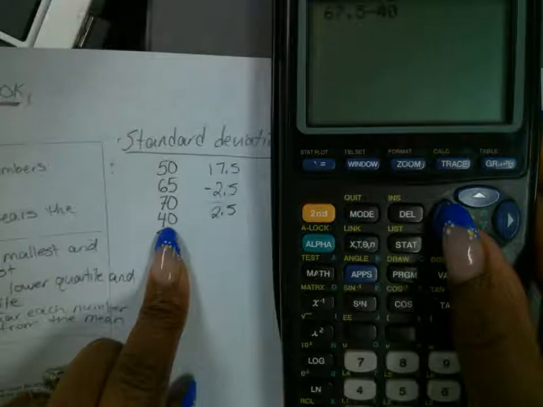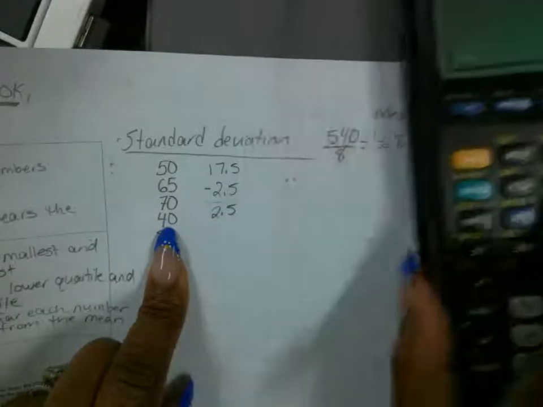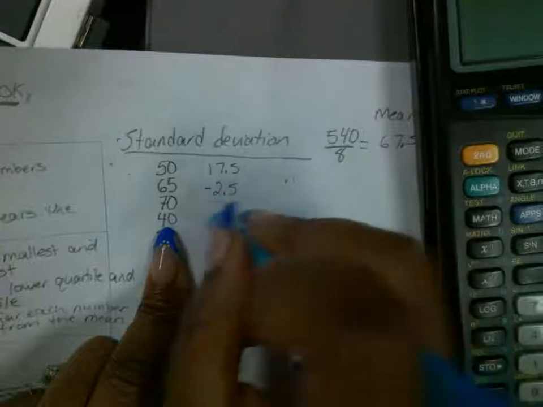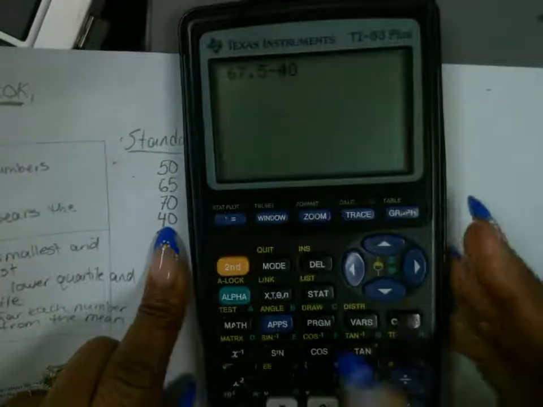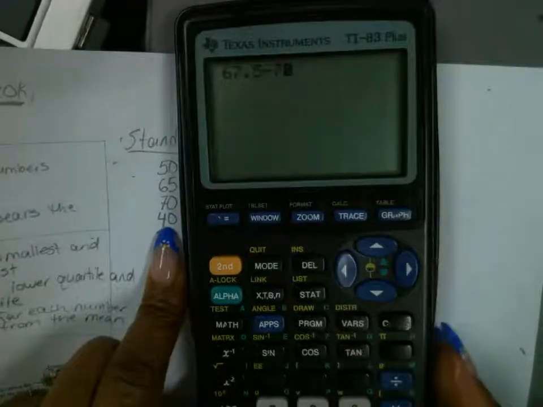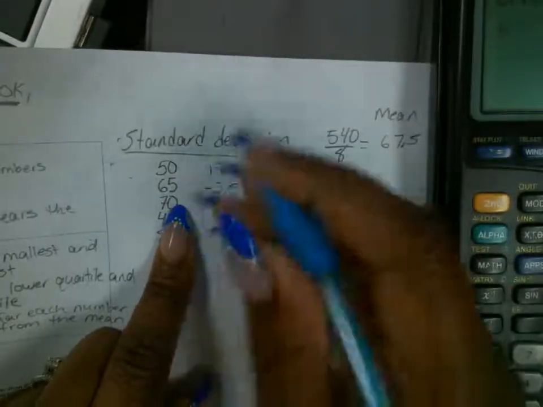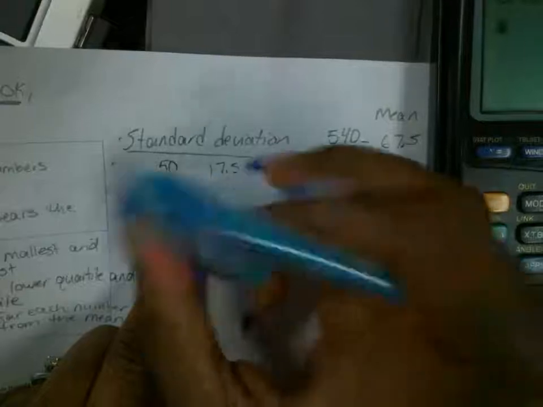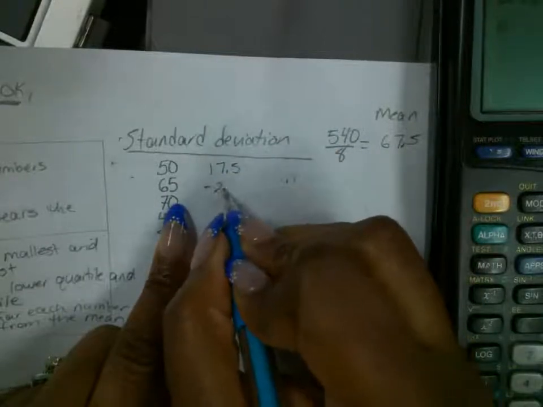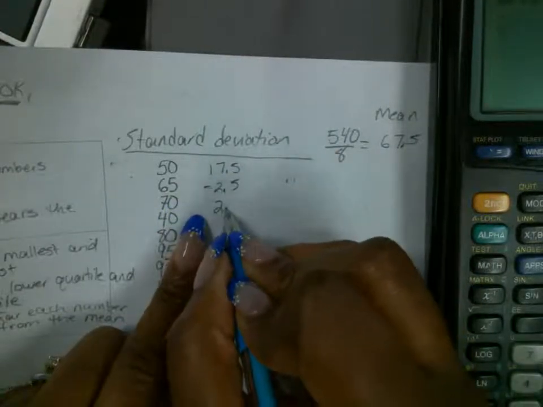We forgot to erase the negative. The 2.5 should have been regular, this is negative 2.5, and this should just be positive 2.5.